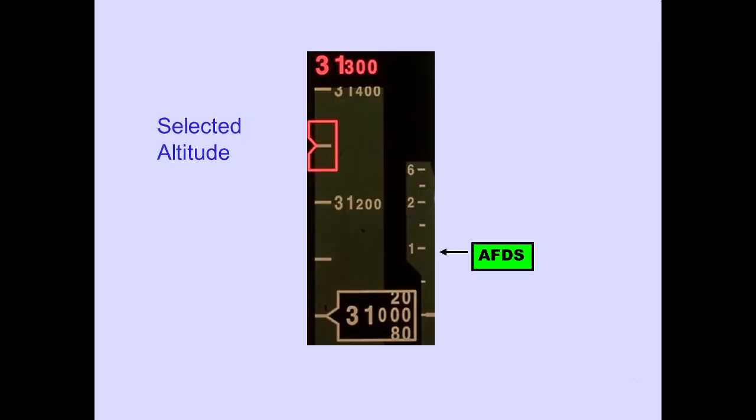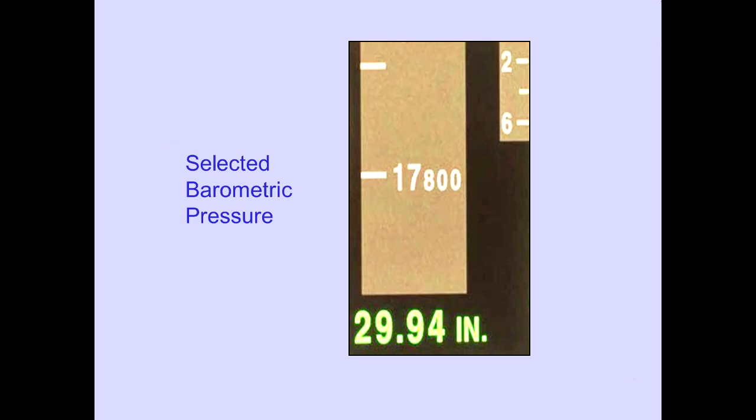The selected altitude is displayed at the top of the altitude tape and by an indicator on the altitude tape. The autopilot flight director system provides this information. The selected barometric pressure is displayed below the altitude indication. Setting the barometric pressure will be discussed later.